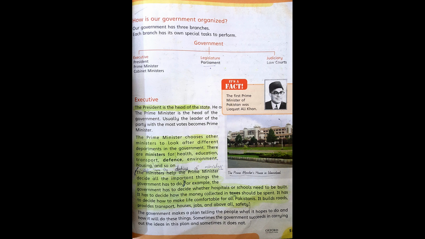In the executive, there are president, prime minister, cabinet ministers. Second, legislature. Legislature includes parliament. Number 3 branch is judiciary. Judiciary includes law courts.